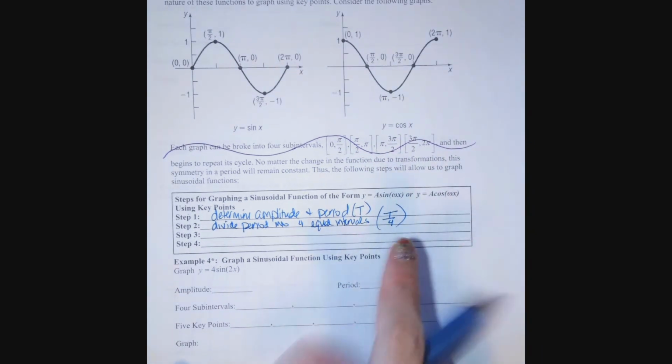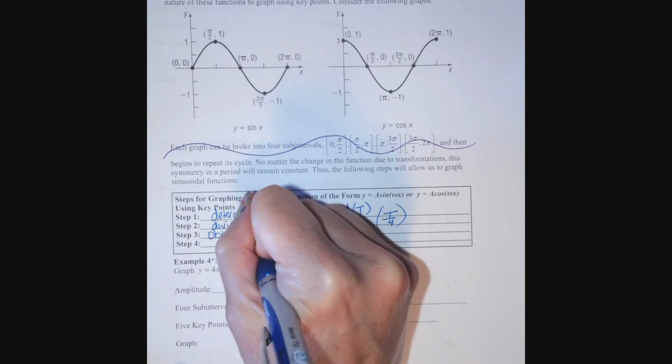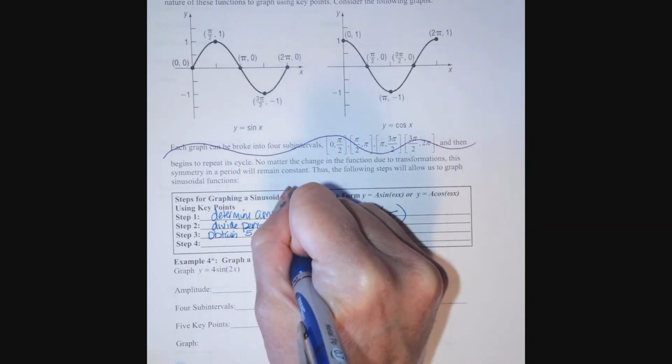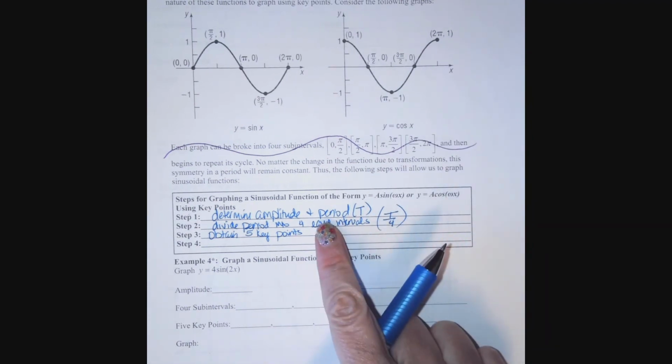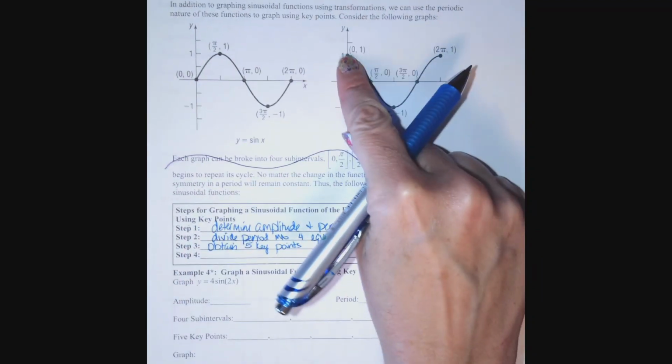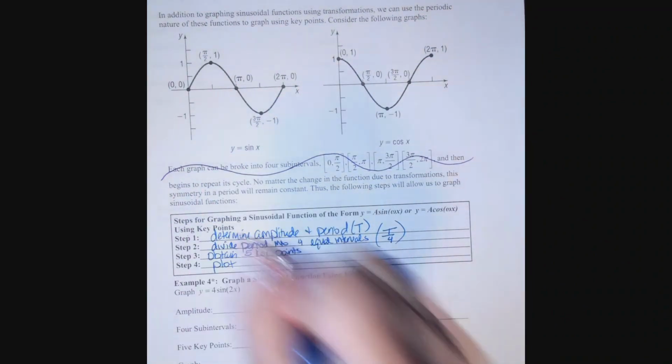After you do that, you obtain your 5 key points. Those intervals tell you where those 5 key points fall. Amplitude tells you how high up and down you go. Whether it is sine or cosine tells you if you start at center or at peak. And then you just plot your graph.